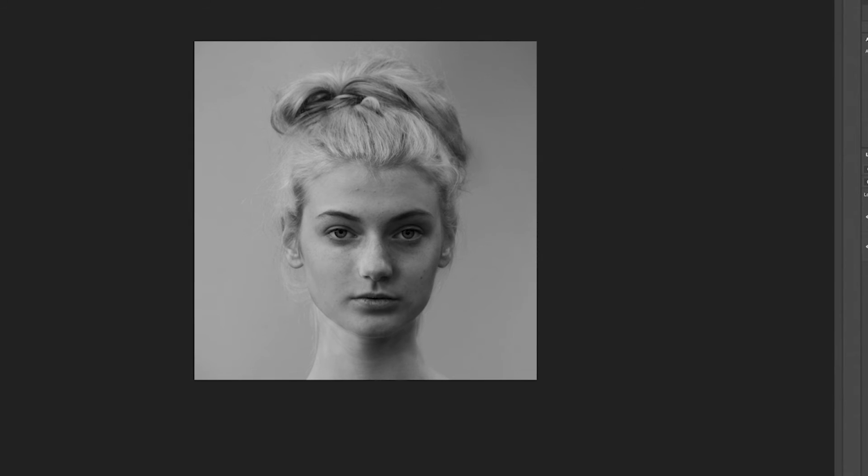Now, as you can see, we've got a really nice image going on here. I've got rid of most of the shadows on the one side. If I just zoom out, I'll show you again what's happening. See, it looks completely different now.